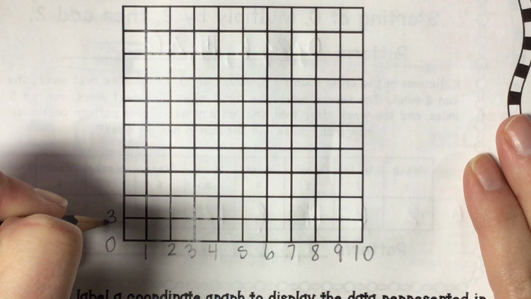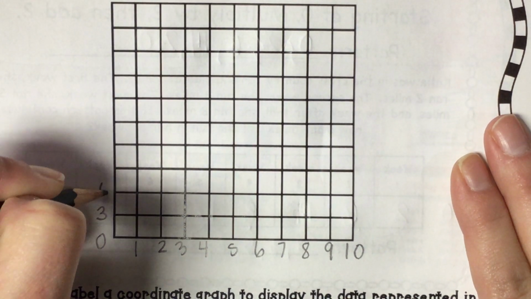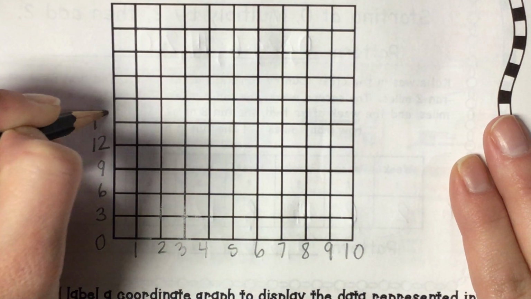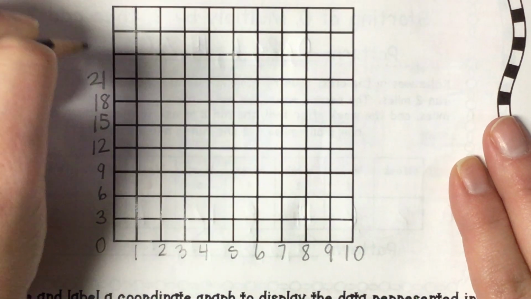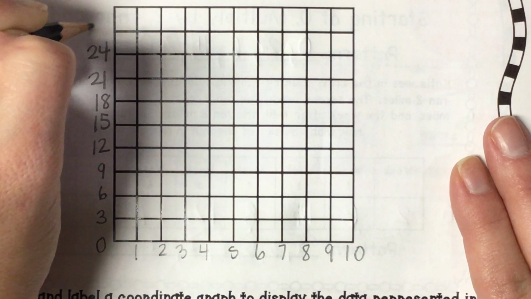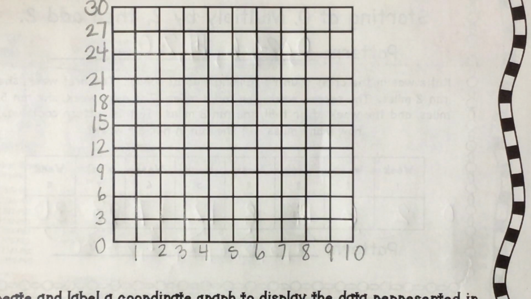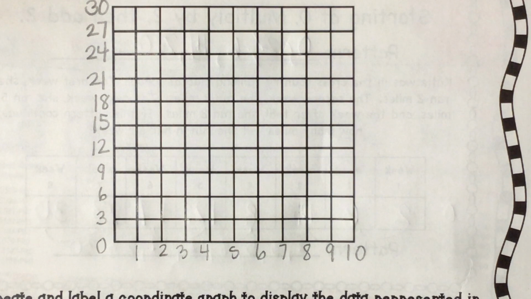Just go up regular lines. Skip count with me. 3, 6, 9, 12, 15, 18, 21, 24, 27, 30. And also, I knew that there were 10 lines and our last number was 30, so counting by 3s ended perfectly. We didn't have to make one of those graphs that went up into the problem like we did on accident last time. Okay?